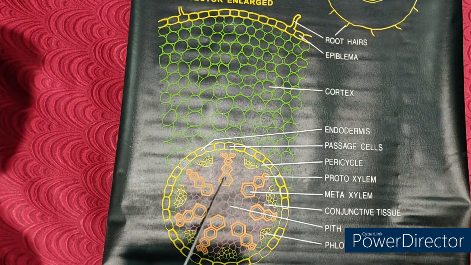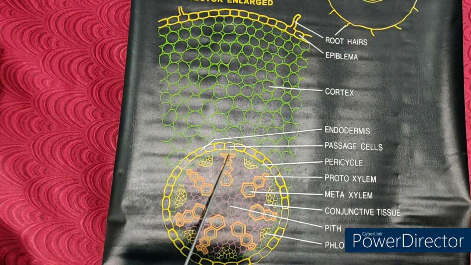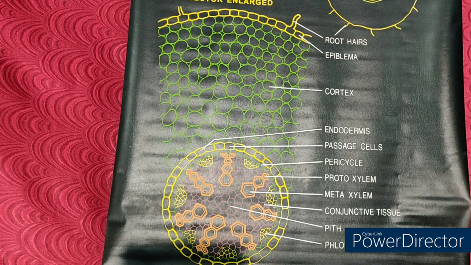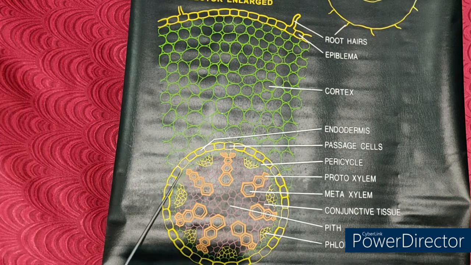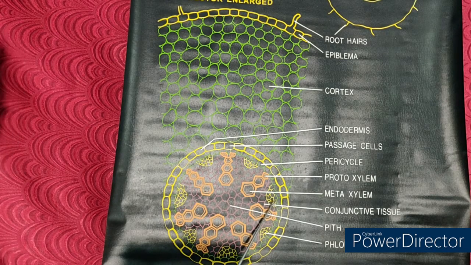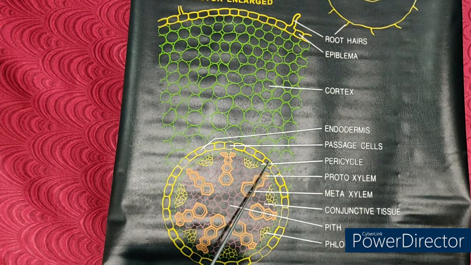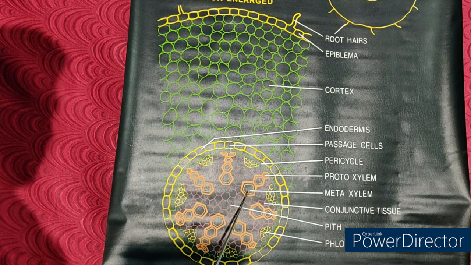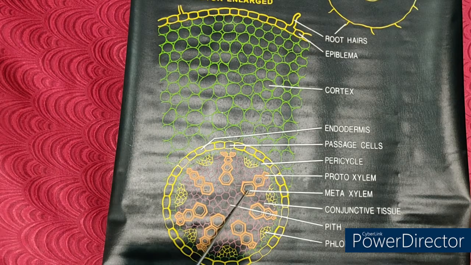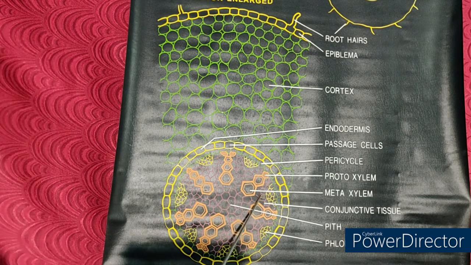The final is xylem and phloem. So you come across xylem and phloem at different radii. Hence they are known as radial arrangement, since they are at different radii. See, this is a circle, and at one radius you come across phloem, at another radius you come across xylem. So the arrangement of xylem and phloem is known as radial arrangement.